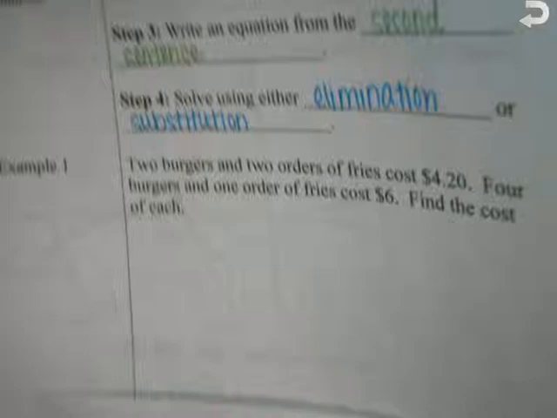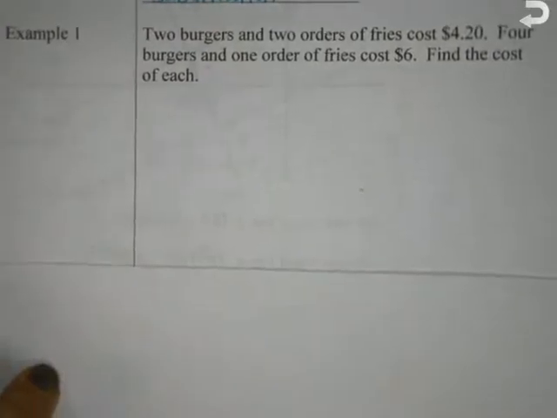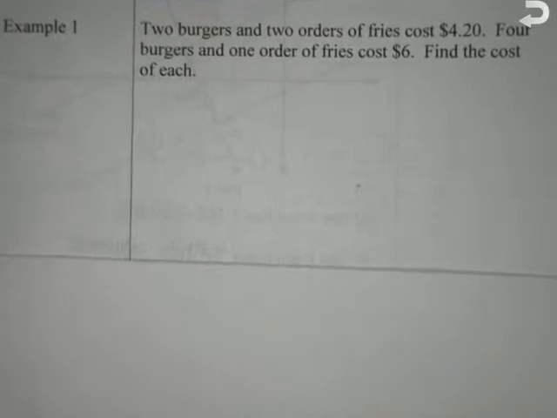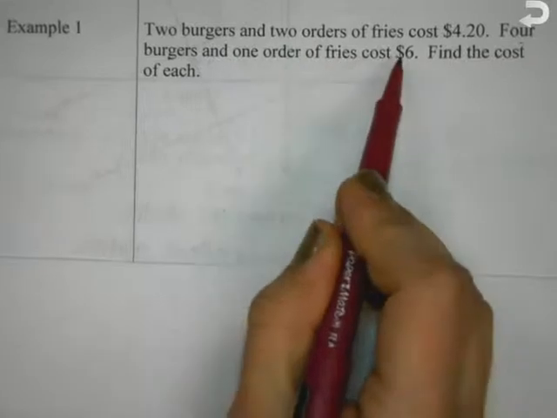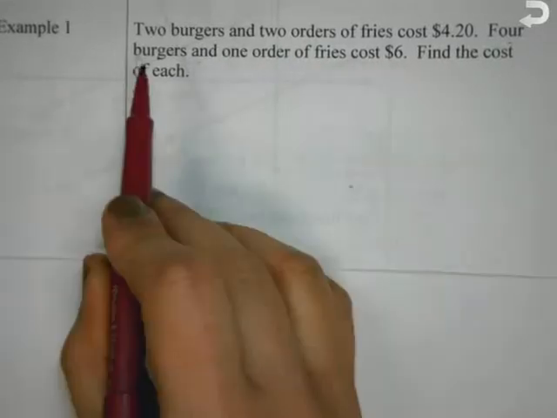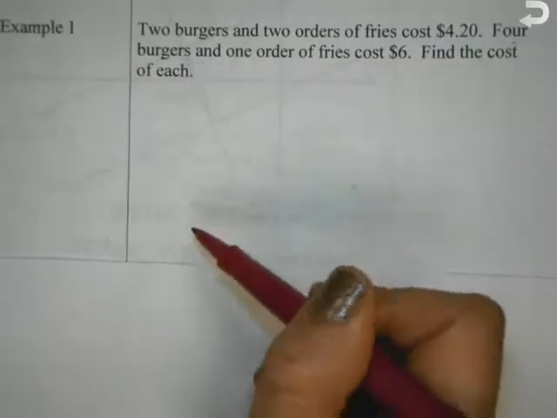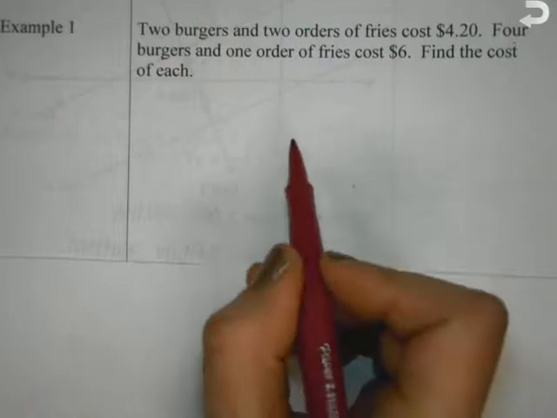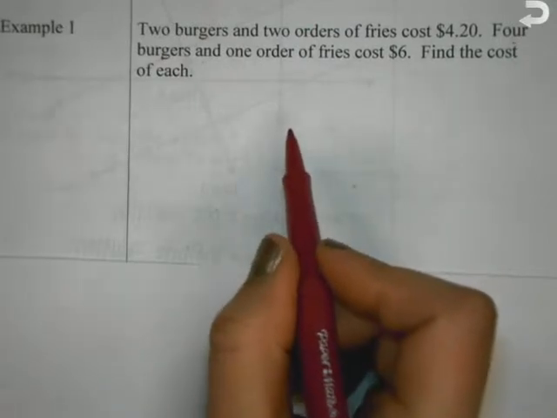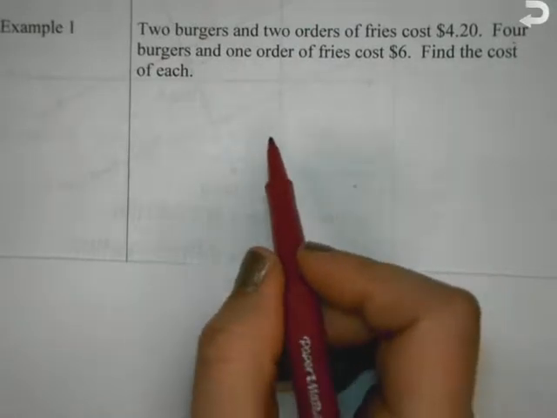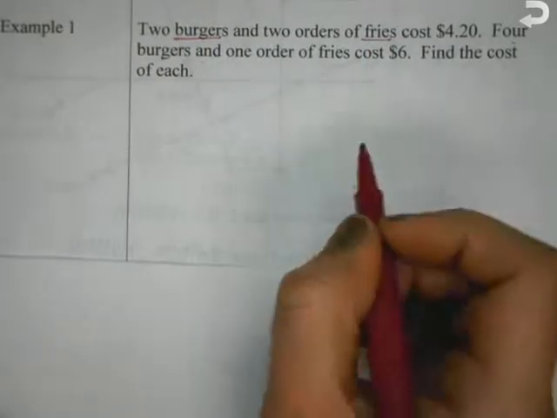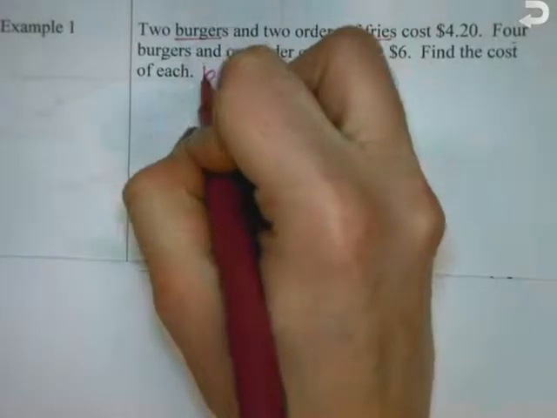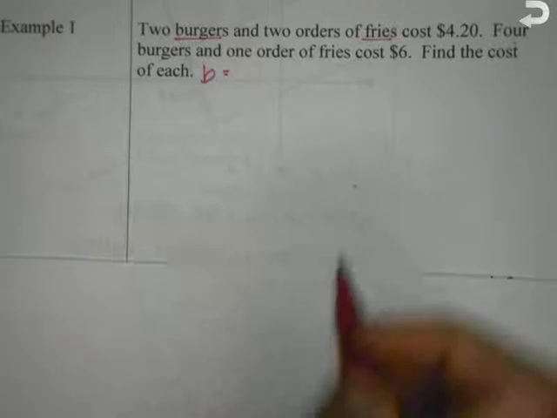Okay, so 2 burgers and 2 orders of fries cost $4.20. 4 burgers and 1 order of fries cost $6. Find the cost of each one. So our first step is to define each variable. What are the 2 things that are going to be our variables? Burgers and fries. So why don't we let B be the number of burgers.